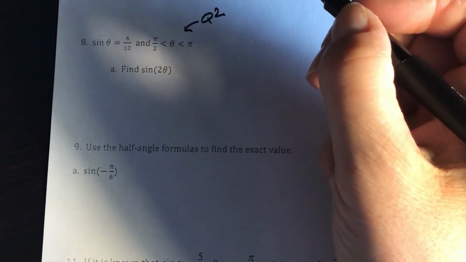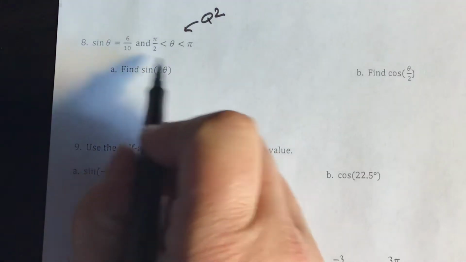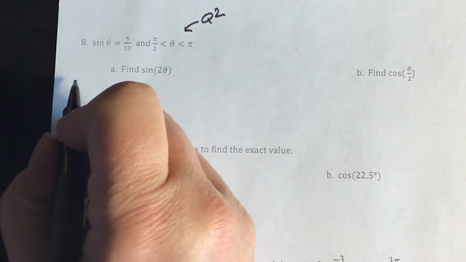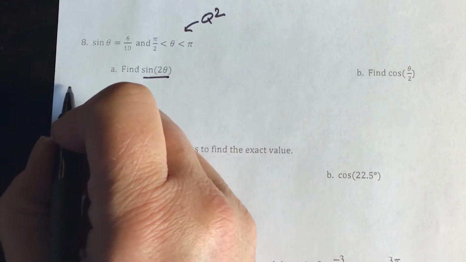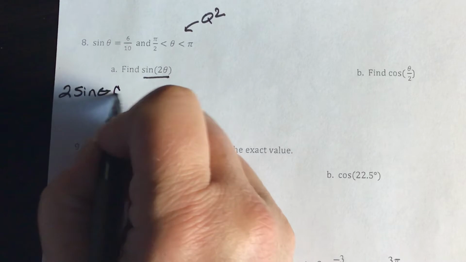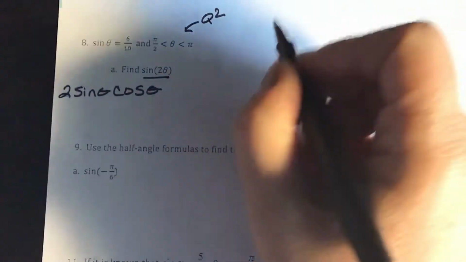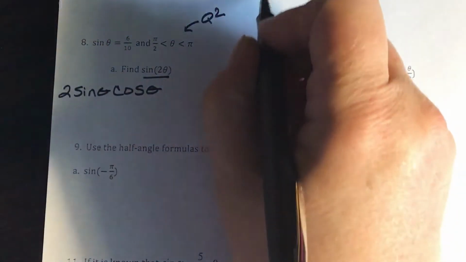So I need to find sine of twice the angle. Now, if I look at the formula here, sine of 2 theta is the same as 2 sine theta cosine theta. So I need to draw a picture of this so that I can find cosine.